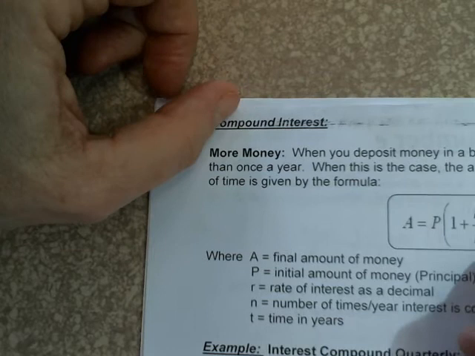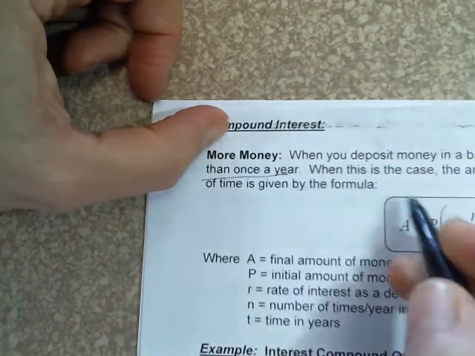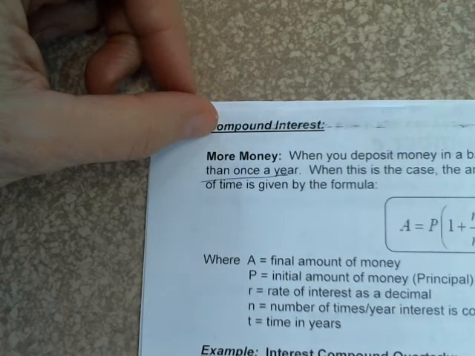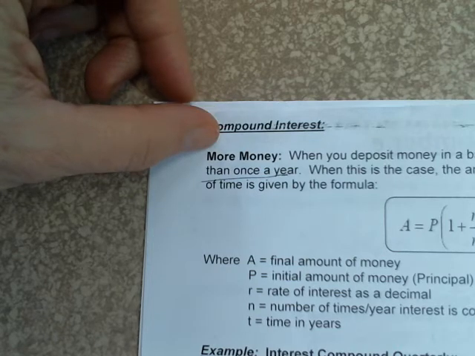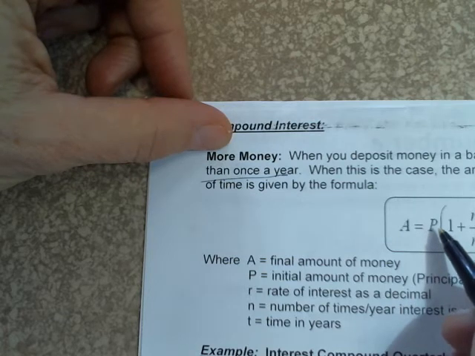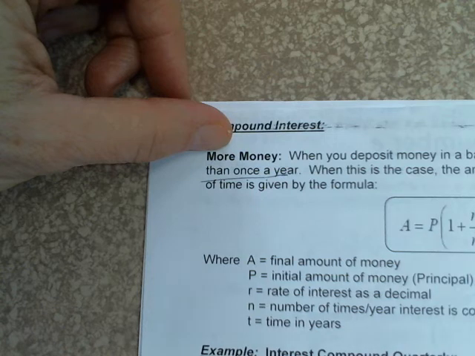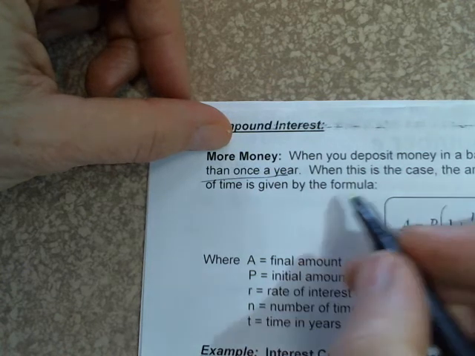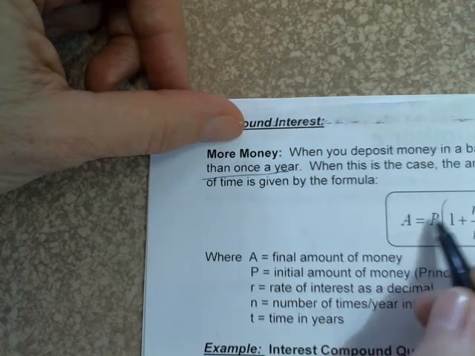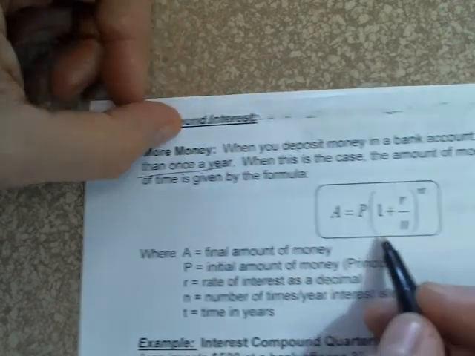When you deposit money in a bank account, most banks compound interest more than once a year. Well, the example that we did in the earlier video was the banks were compounding interest just one time each year. But many times banks will compound interest or give you interest monthly or weekly or daily or just some different number than just once a year. So when this is the case, the amount of money that you'll have after a certain amount of time is given by this formula here, which is a formula that you don't have to memorize.